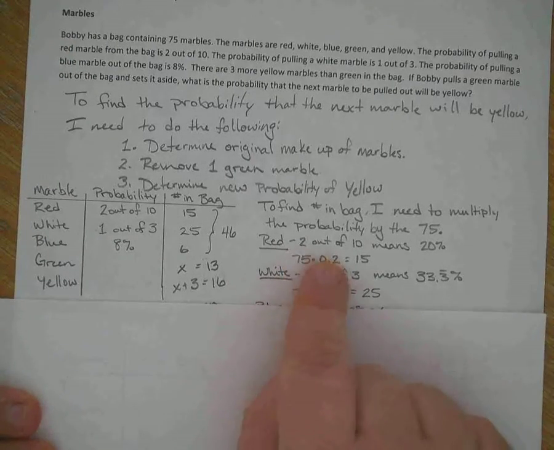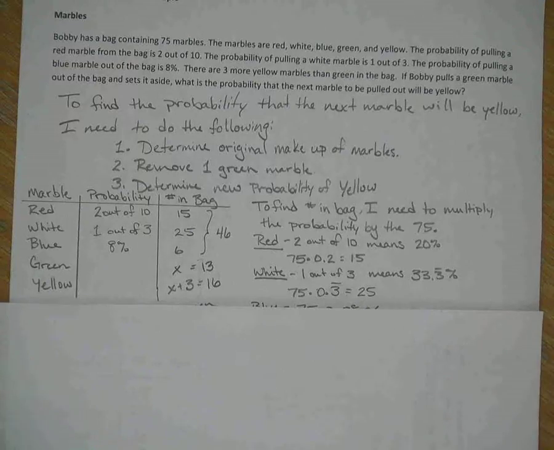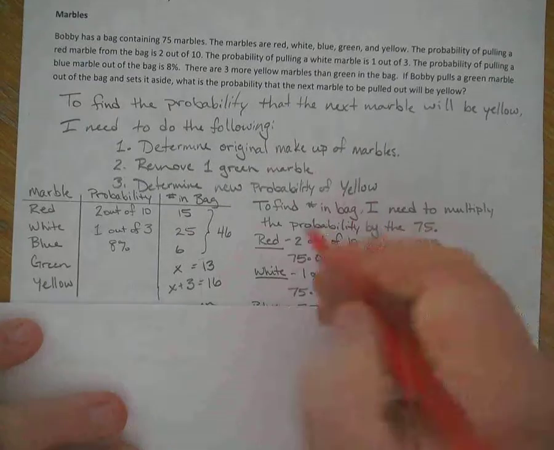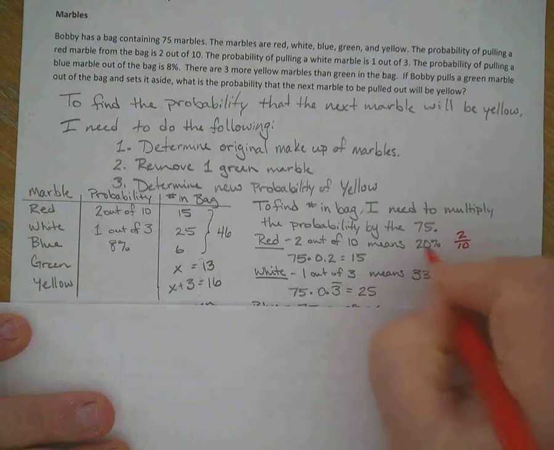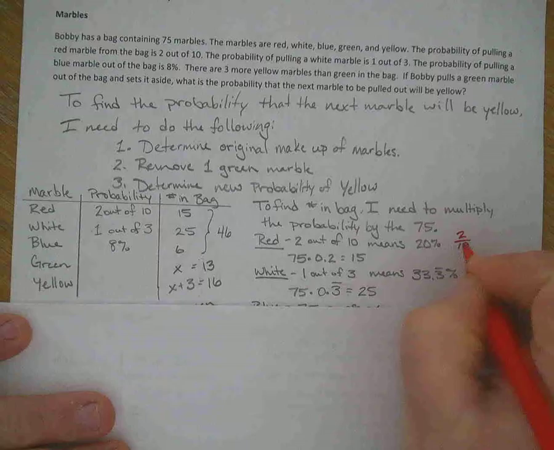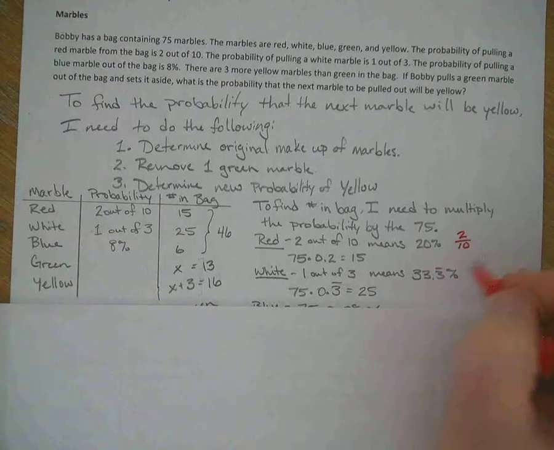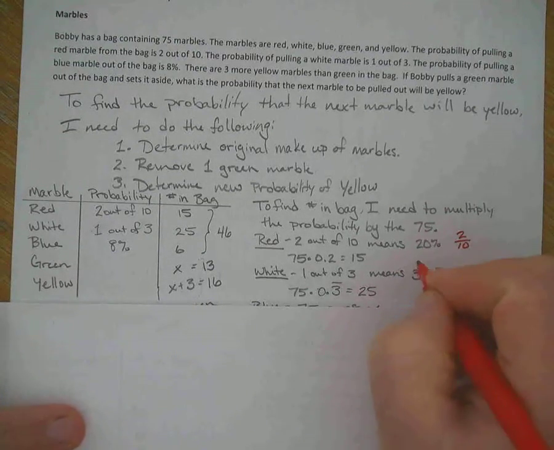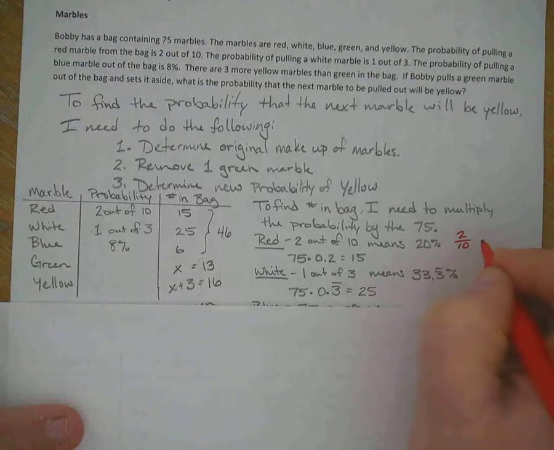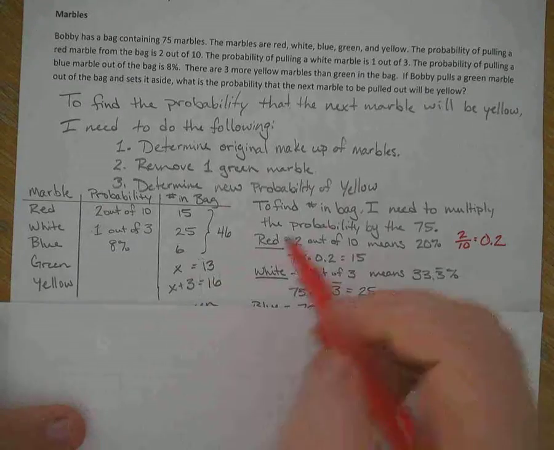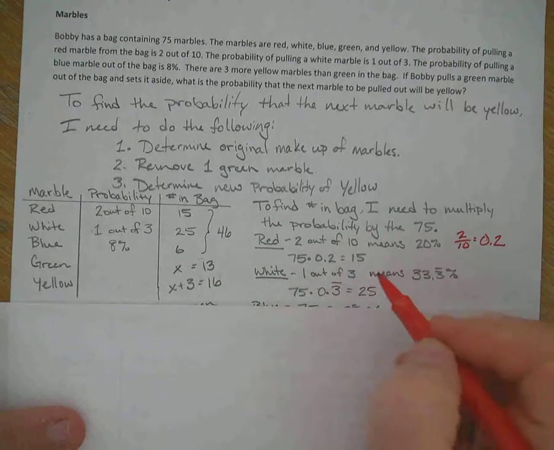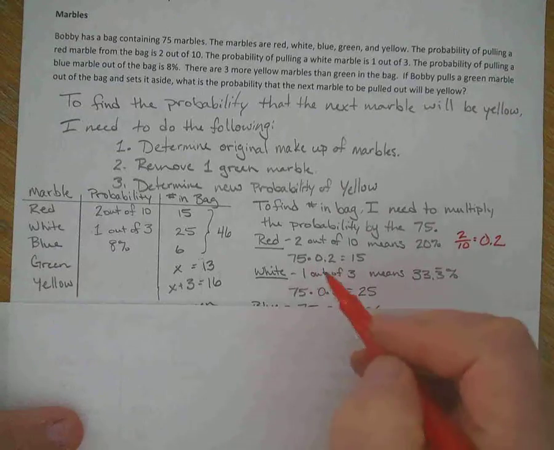If I look at 2 out of 10, I want to turn all these things into percents. Okay. 2 out of 10 means 2 over 10. If I turn that into a percent, or I could leave it as a fraction, what do you like multiplying by? Do you like multiplying by fractions or by decimals? Either one. But 2 out of 10 is 0.2, which is the same as 20%. So that's kind of the important part there. I'm taking that 75, multiply it by 0.2, and that's going to give me 15.